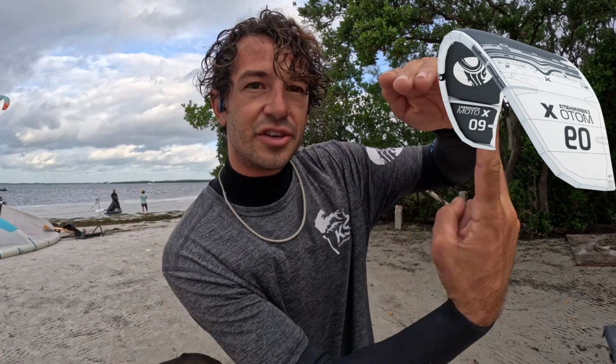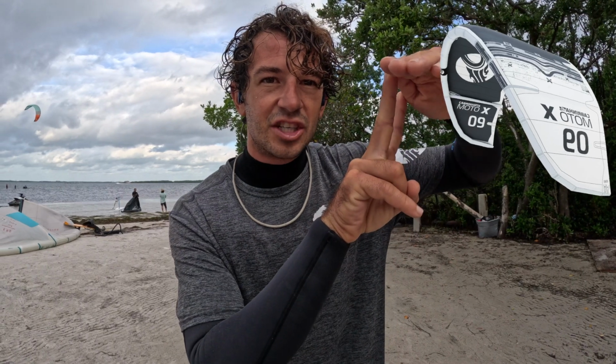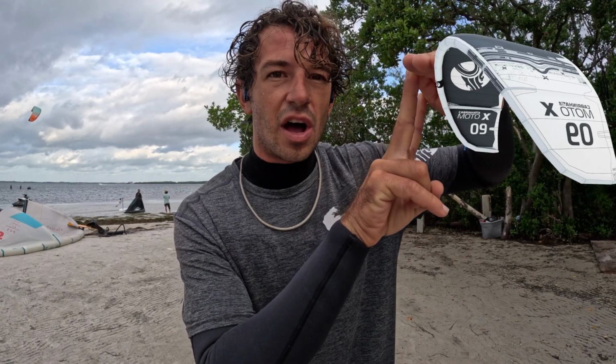Second concept to understand is how the kite flies. Most kites have four lines. Imagine my hand is the front of the kite and this is the canopy of the kite. Two lines are attached to the front and two lines are attached to the back. The front lines, the center lines, stay the same. The back of the kite changes the angle of attack.